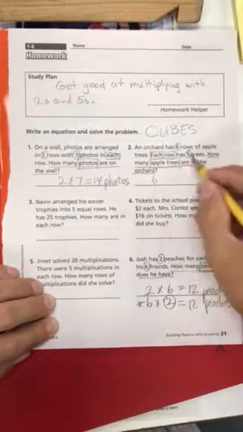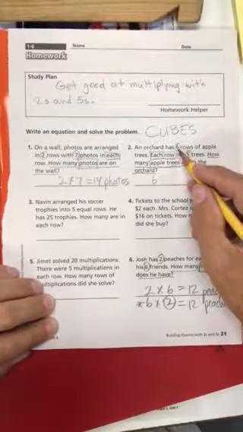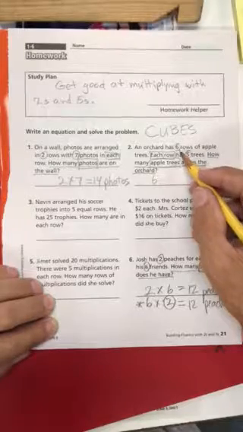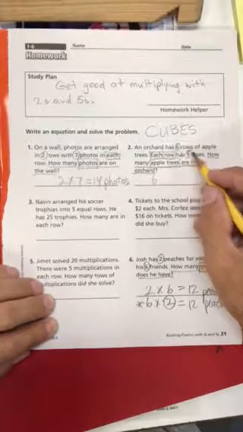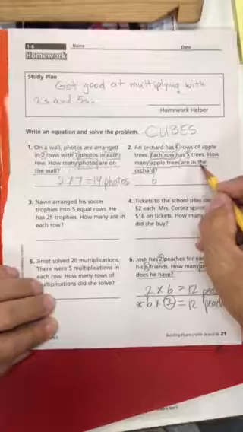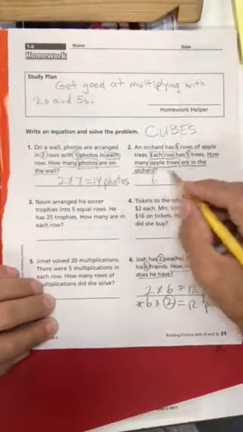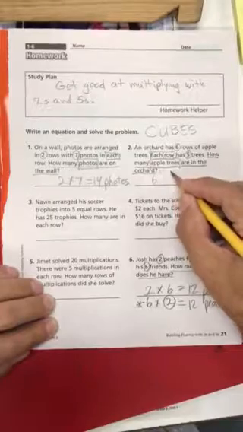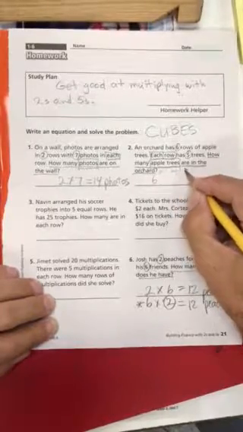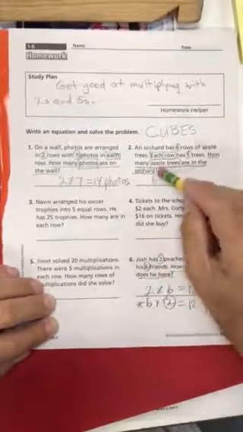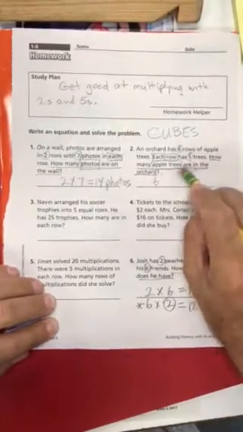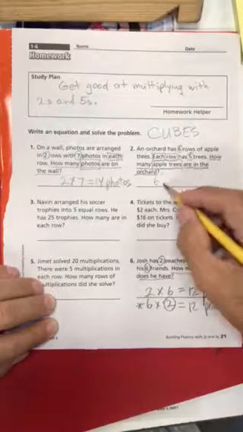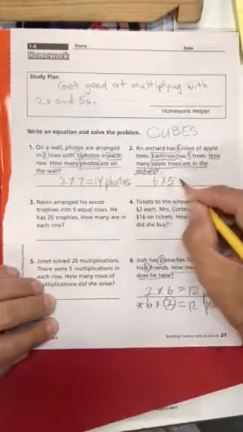So you ask yourself, is the answer going to be bigger than 6 or less than 6? If it's greater than 6, then you multiply. And so I'm guessing how many apple trees are in the orchard. There's an implied altogether. So altogether or in all tells us to either add or multiply. So we're going to multiply. 6 rows of 5, 6 times 5.